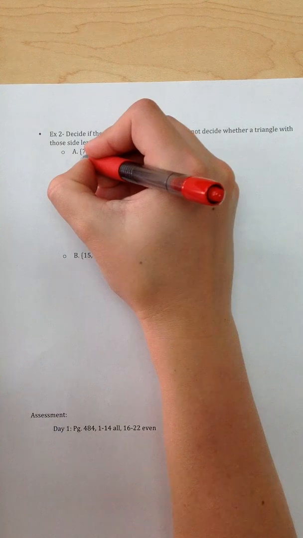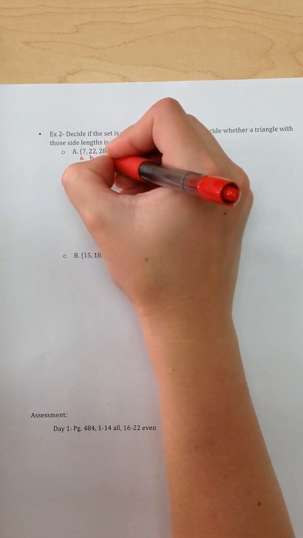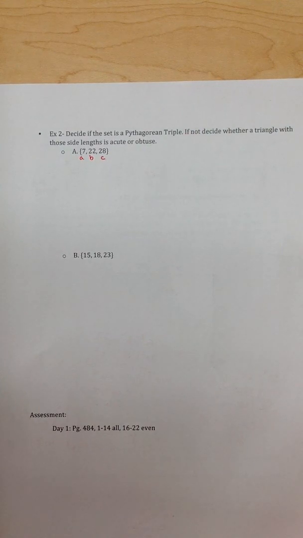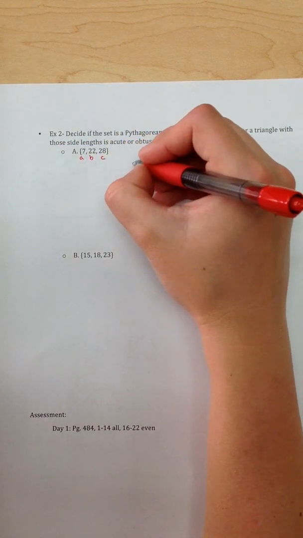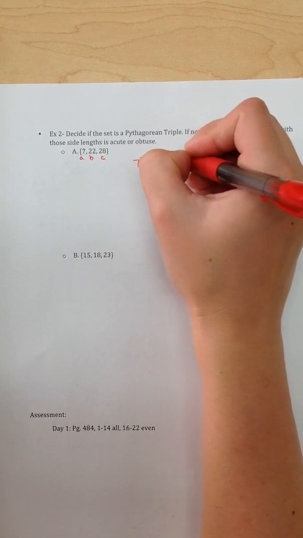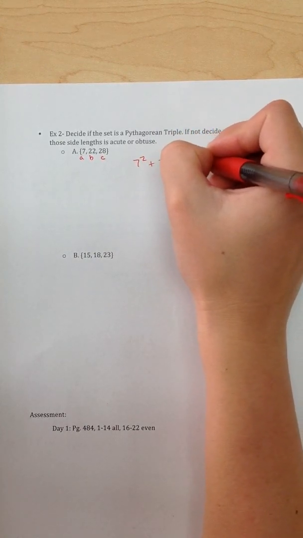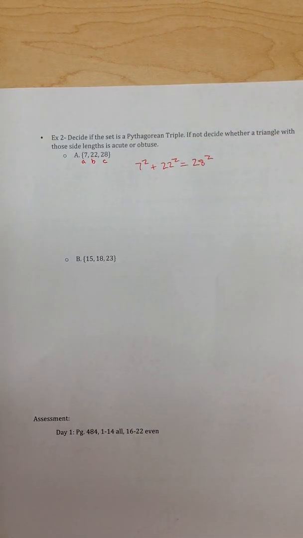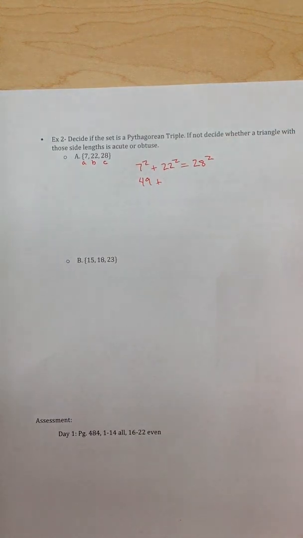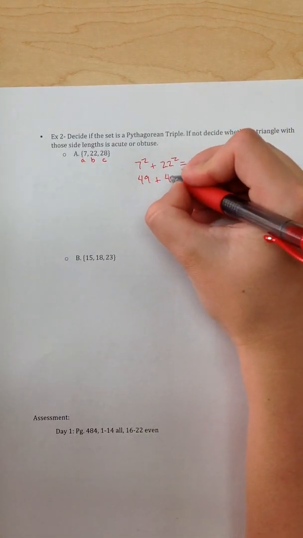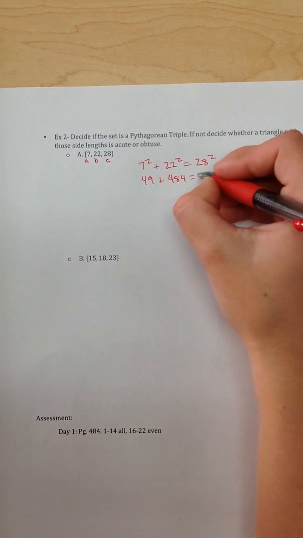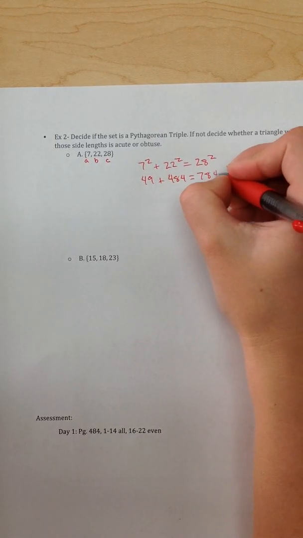So here, we'll make that our A, our B, and our C always has to be the biggest one, so the C has to be the 28 here. And then what I do is I just do A squared, so 7 squared, plus my B, 22 squared, is equal to my C squared, which is 28 squared. So if I solve this out here, 7 squared is 49, 22 squared is 484, and 28 squared is 784.